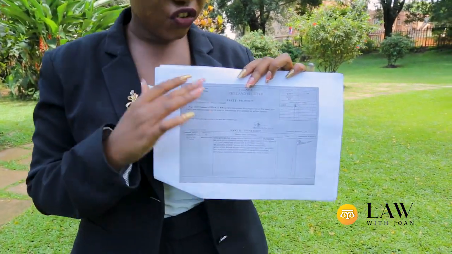Very many people have fallen prey or have been duped by getting forged titles. So today I feel like I should equip you with knowledge, for some of you who do not know how a land title looks like, so that you can avoid being taken advantage of while purchasing land.